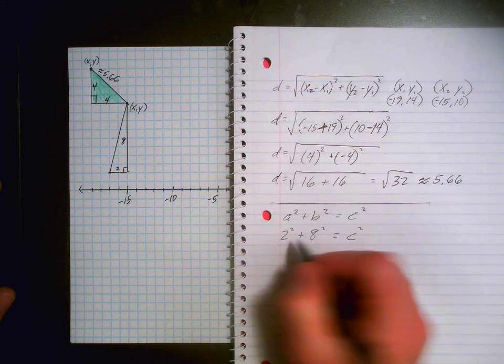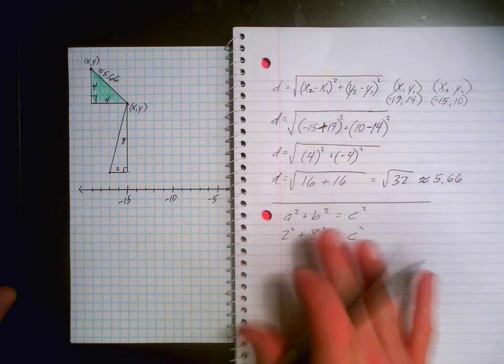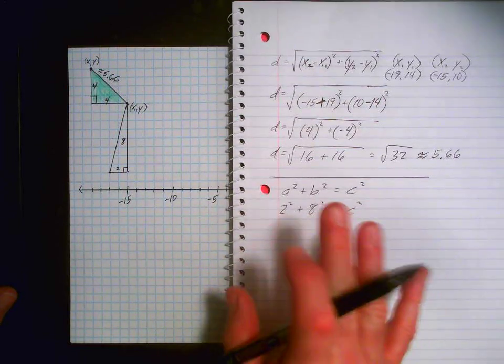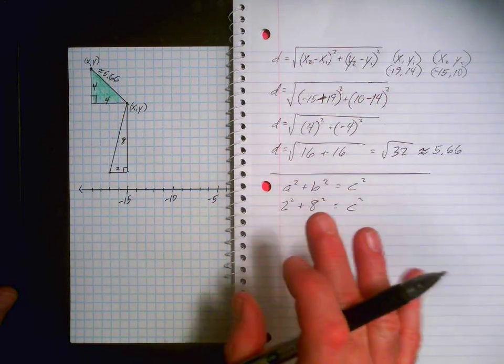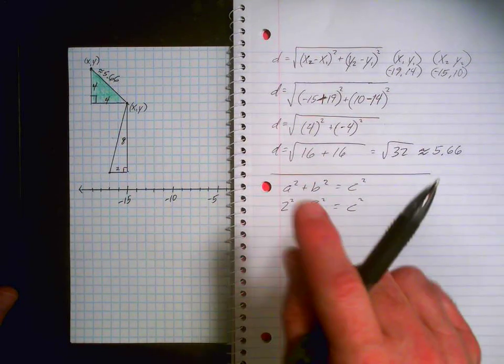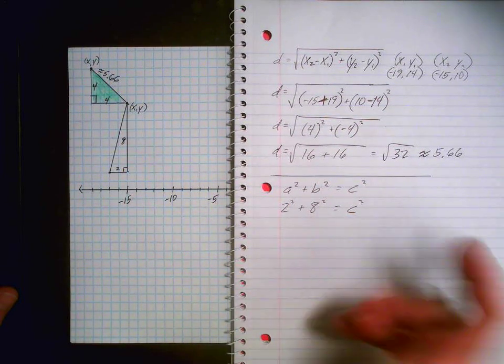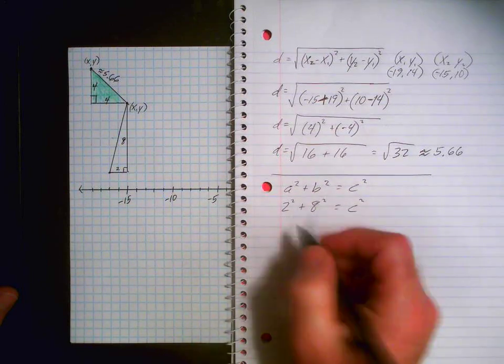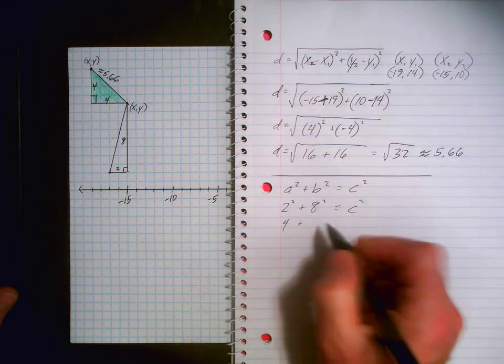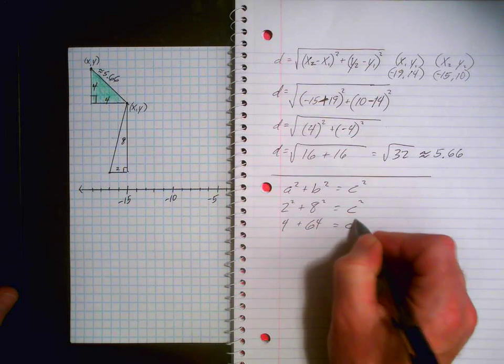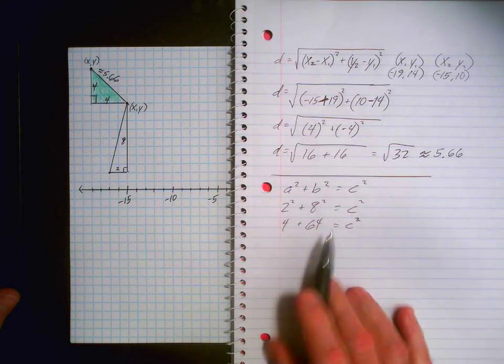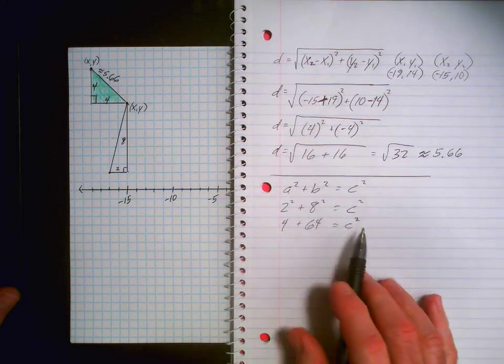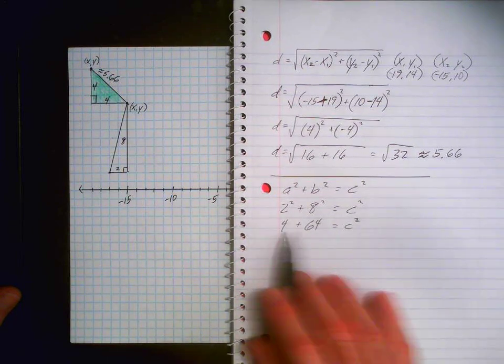Just like up here, this is just about substituting, and then simplifying, and finding your answer. So that's what we're going to do over here. 2 squared is 4, plus 8 squared is 64, which is still c squared. Now most people will say 64 plus 4, well that's 68. You can put 68 over here, and 68 is going to equal 68.